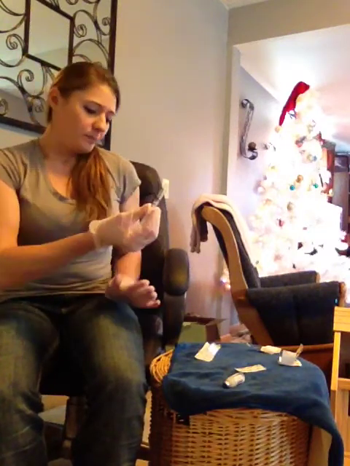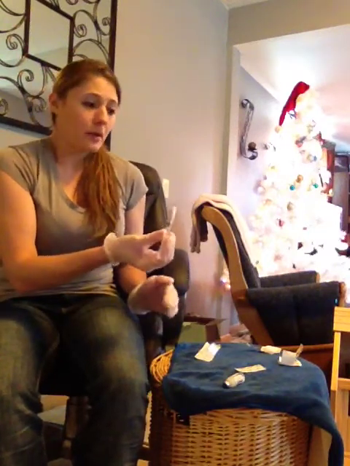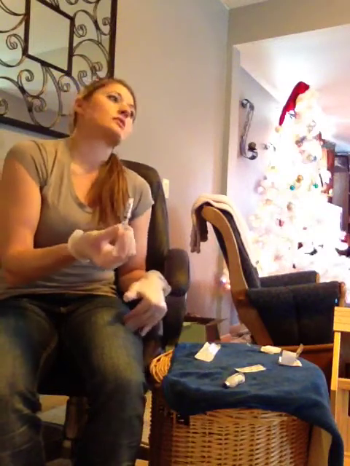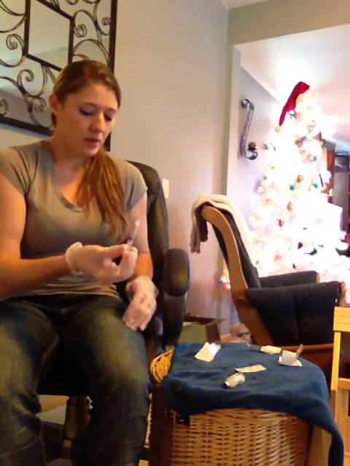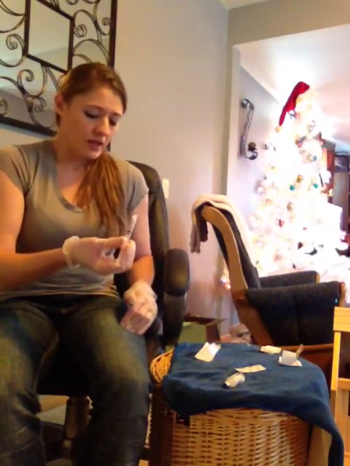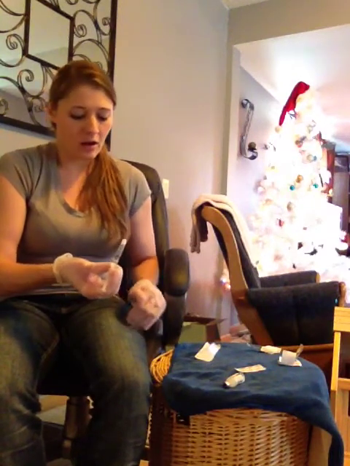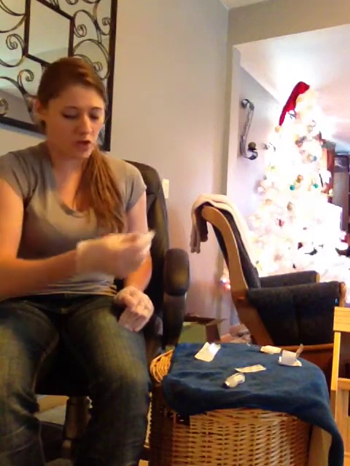And the Z-track method is used because we want to be able to keep all that solution that we inject into that muscle in the muscle. Sometimes when we're using a larger gauge needle, like a 21 gauge needle, you're going to have solution that comes back out through your injection site. So for the Z-track method, I'm going to pull the skin backwards and sideways, creating kind of like a Z shape.